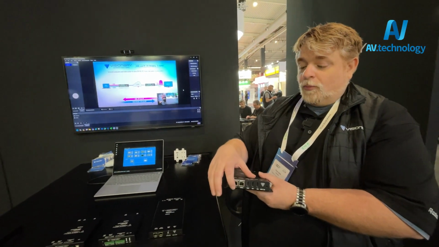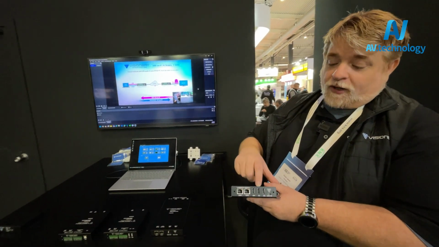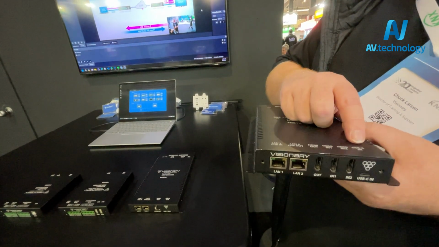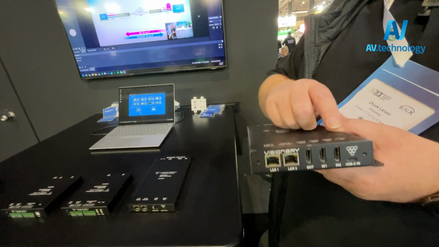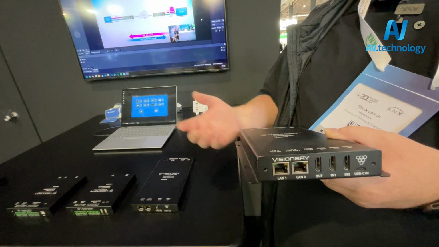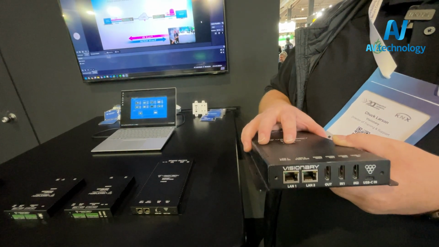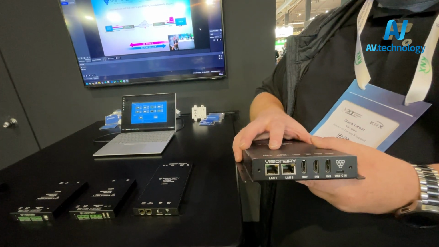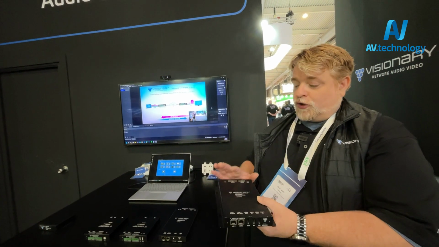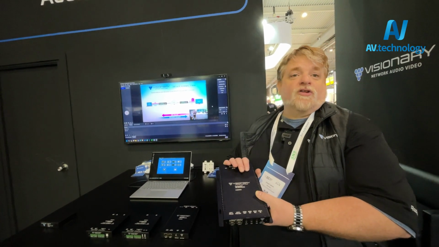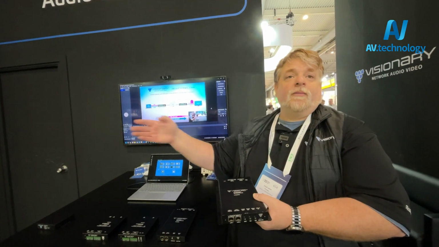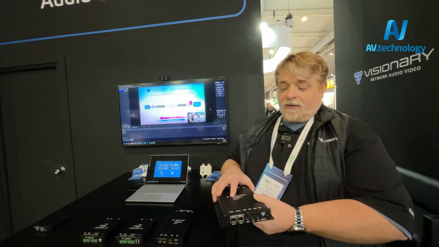In addition to the dual ports, you'll see that this encoder has two different HDMI inputs. So an HDMI 1, HDMI 2, and a USB-C input. This USB-C input is DisplayPort alt mode, which is basically an HDMI signal over a USB-C connection. It also has an HDMI output. So you can almost think of this encoder itself as a 3x2 localized switcher, with one output going to the network stream and the other output going to the HDMI output.